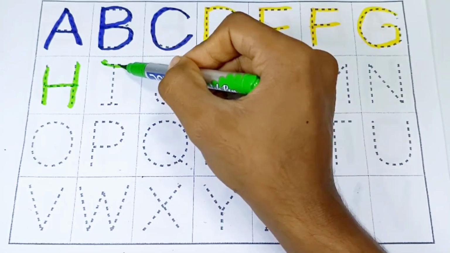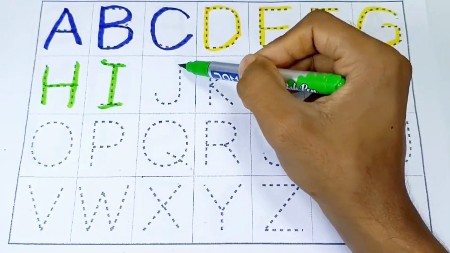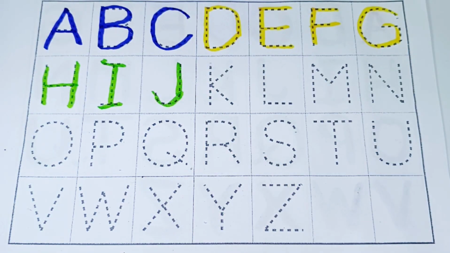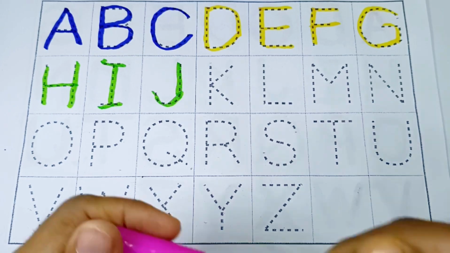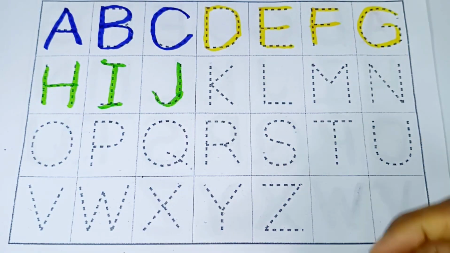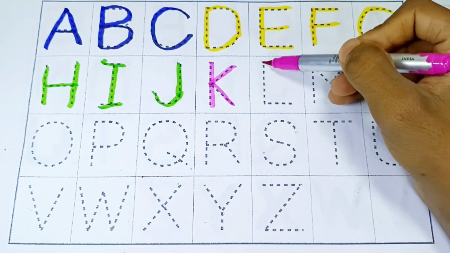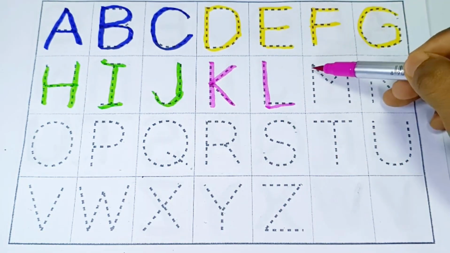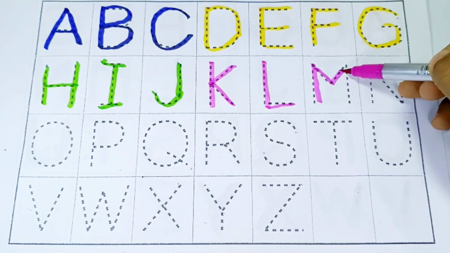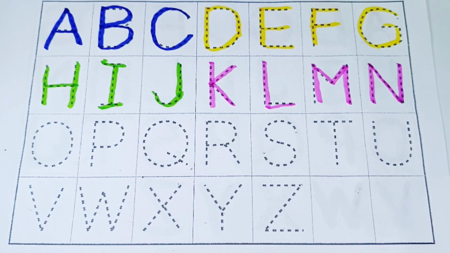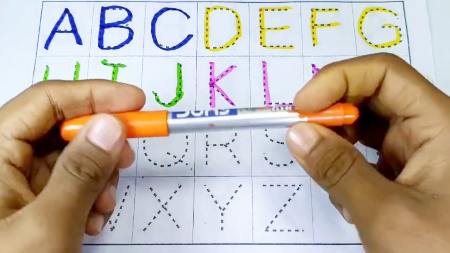Kids, now you draw H and use light green color. H for helicopter. I for ice cream. J for joker. Kids, now you draw K and use dark pink color. K for king. L for lion. M for moon. N for nose. Kids, now you draw O and use orange color.